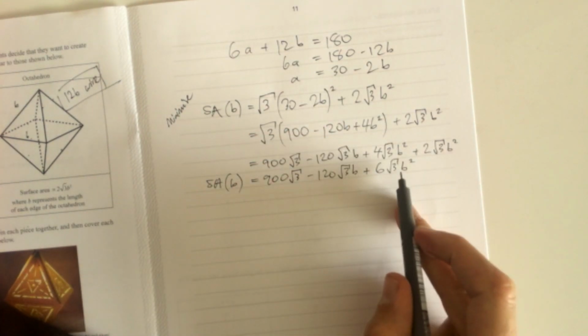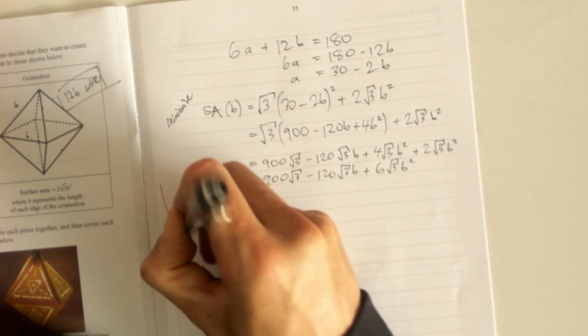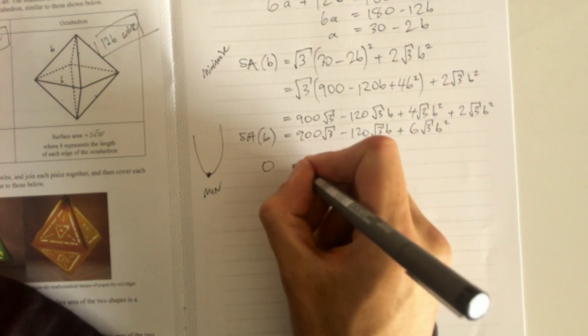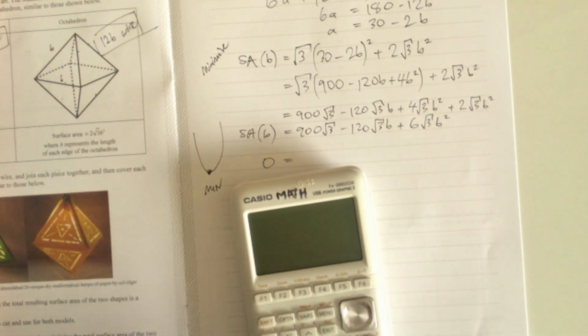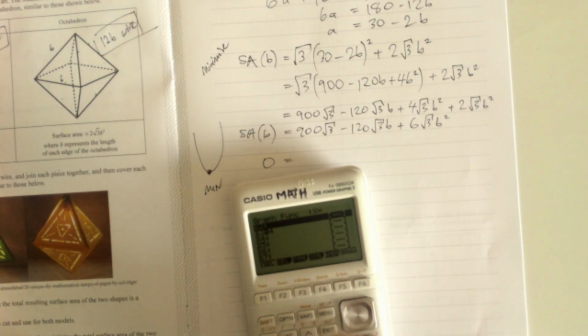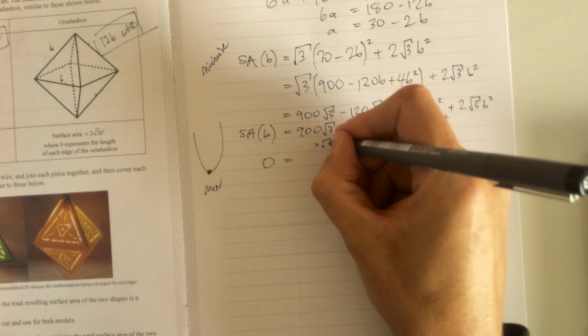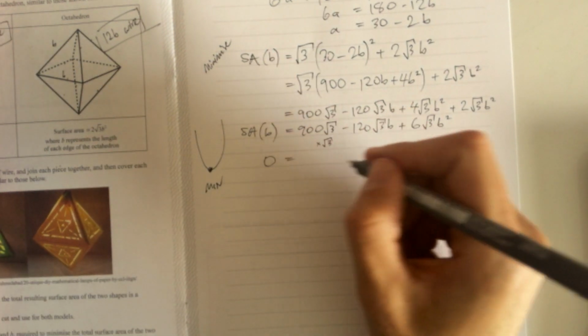And the shape of this is a parabola, so our min's going to look like that. Ooh, it's definitely not going to be nice to solve. What if I times everything by root 3? I'm going to times everything by root 3, just because I want to get rid of that stuff.